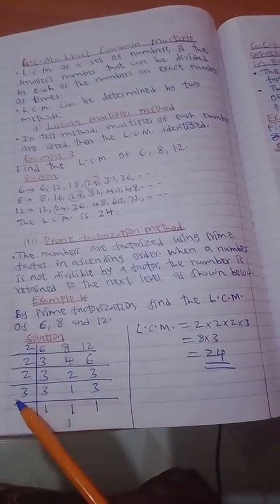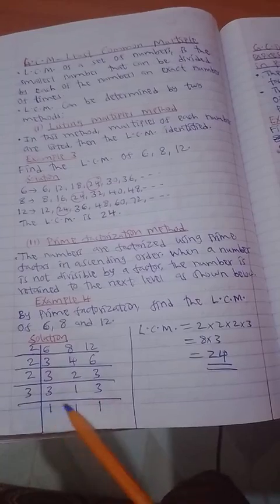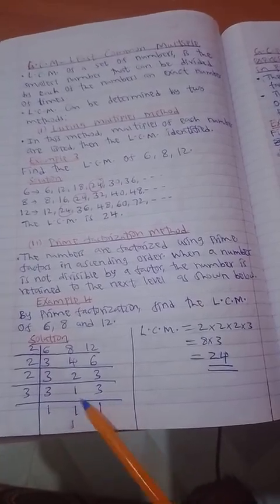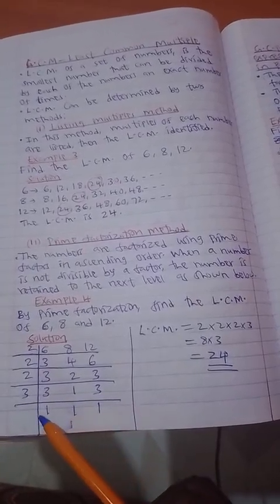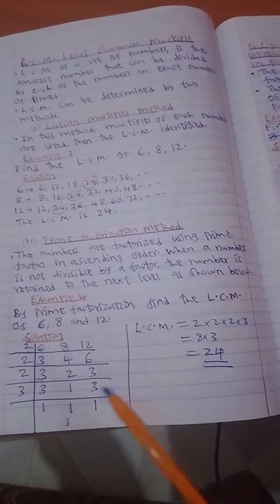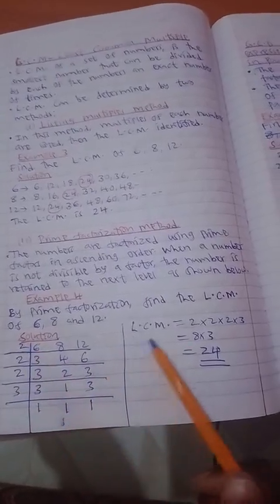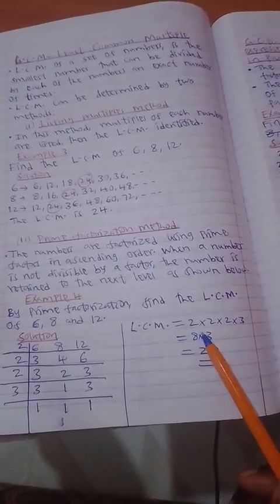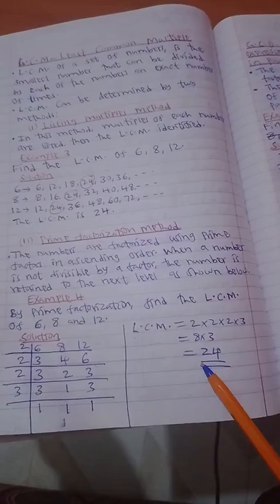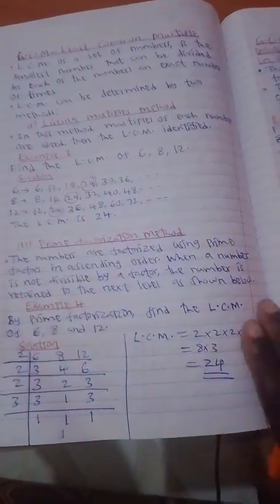Now in this case we take 3 so that we can have these simplified to be 1, 1, 1. Therefore, we have fully factorized when we have 1, 1, 1 at the end for each number. Therefore, the LCM is now obtained by taking the product of all of these numbers. Therefore, the LCM is 2 times 2 times 2 times 3. That is 24. The same as we had obtained in the first method.